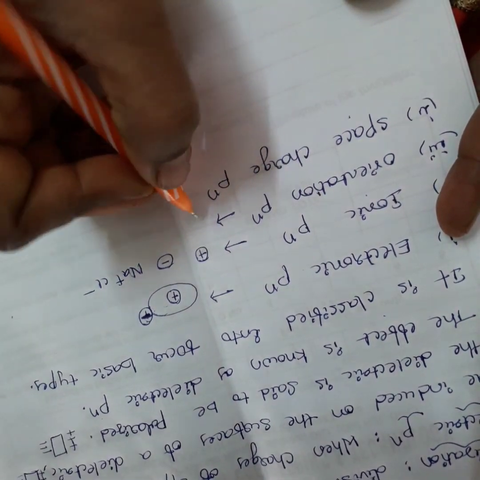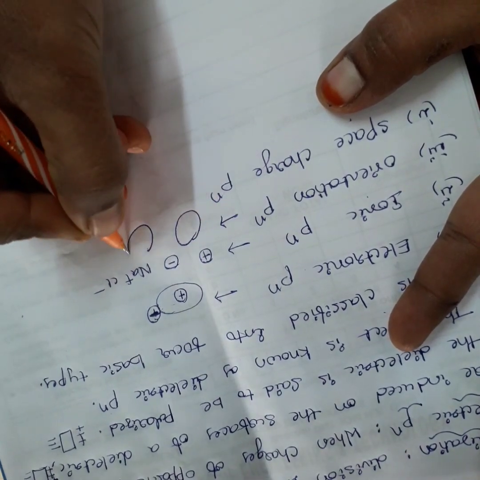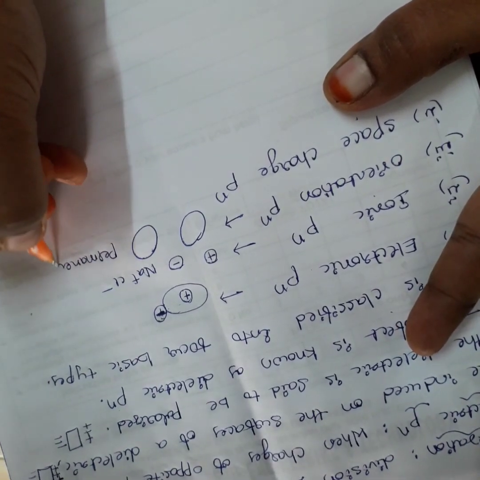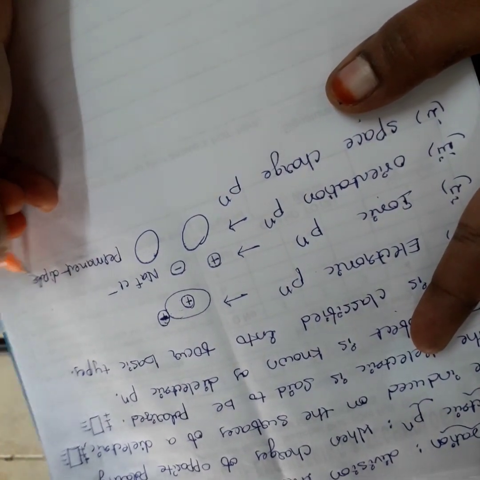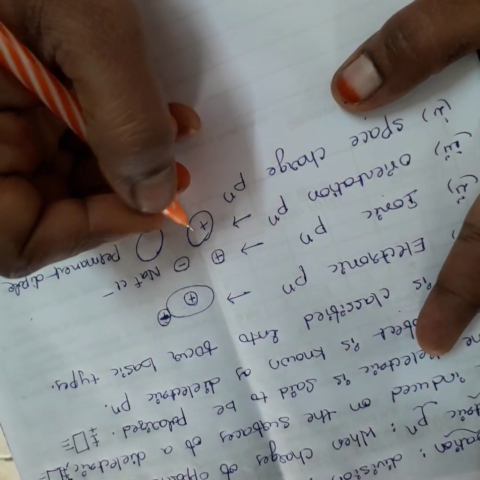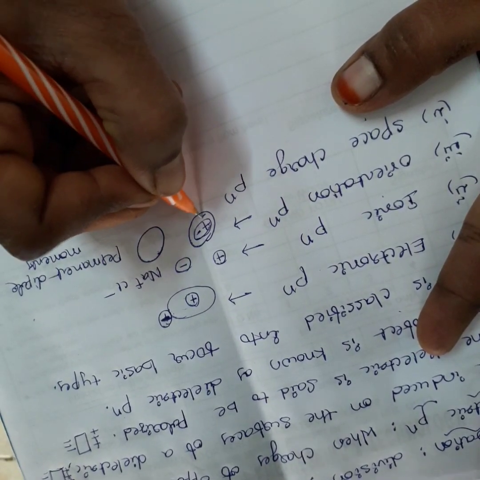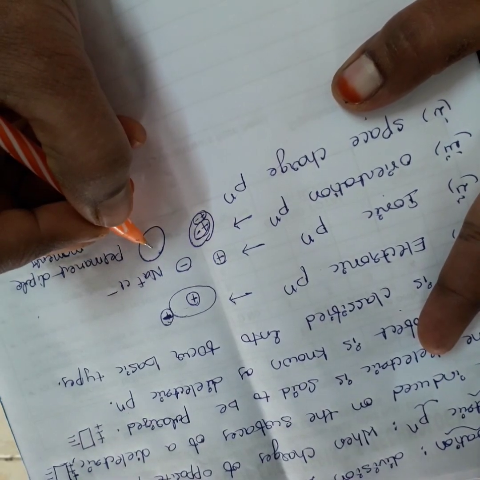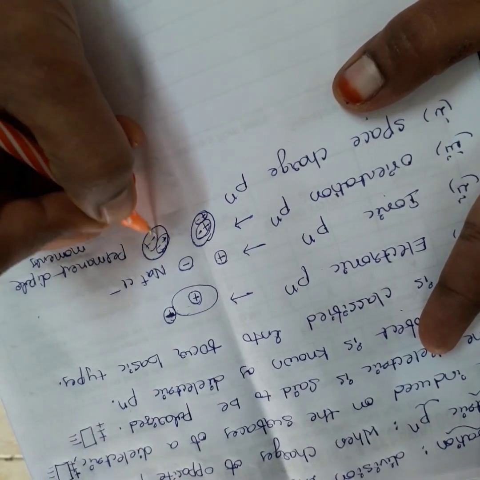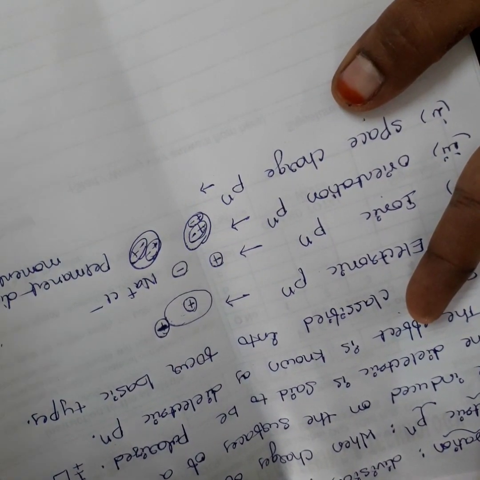Orientation polarization occurs with the orientation of the molecules within the atom which have permanent dipole moments. Like this. And space charge polarization will occur.